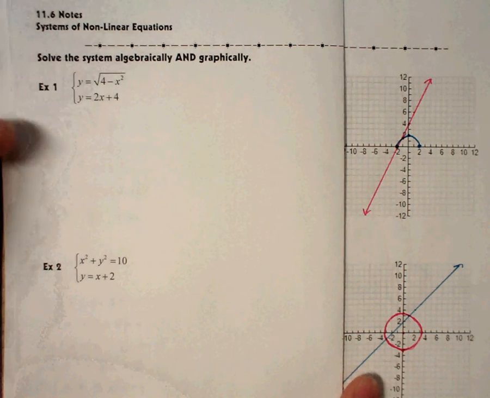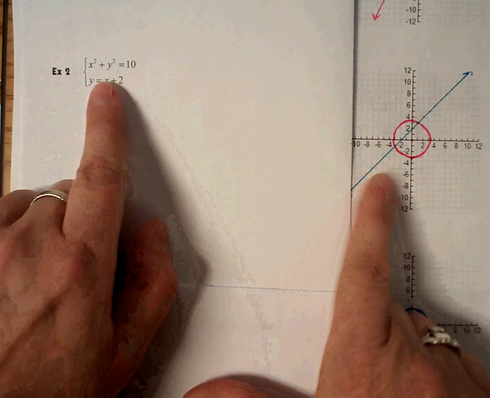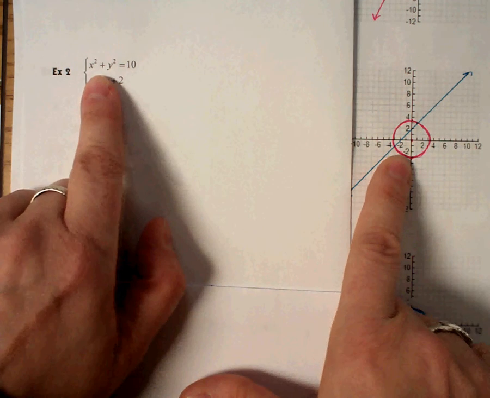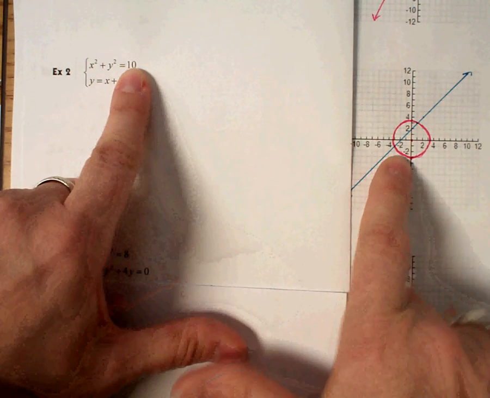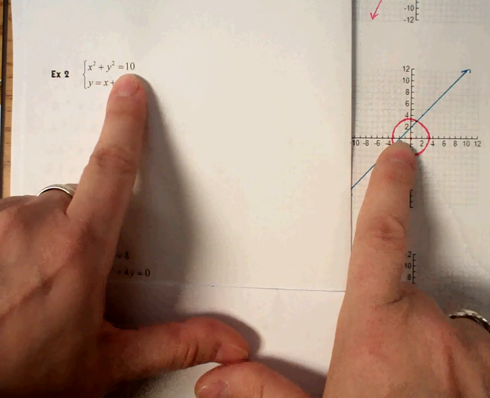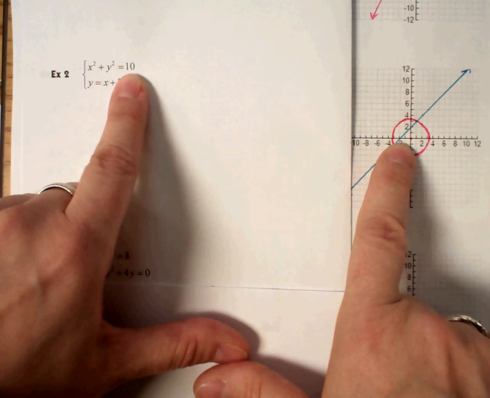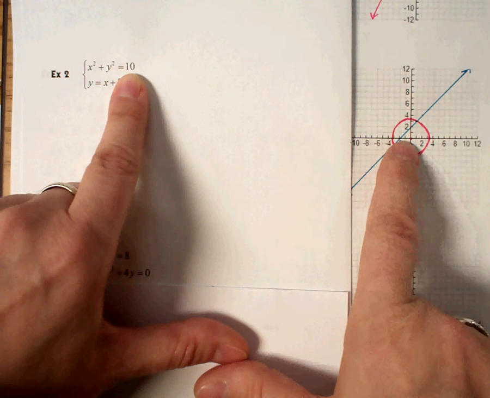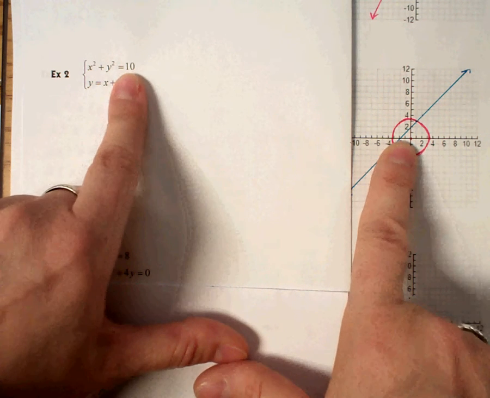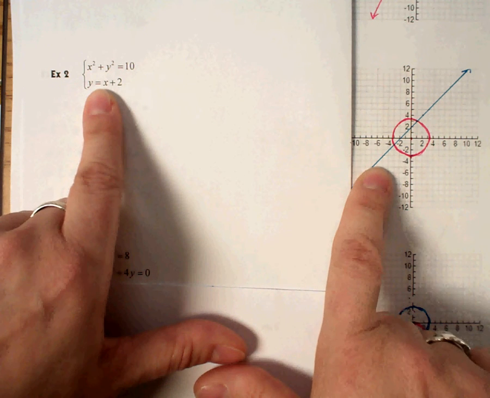Moving on to example 2, just thinking through our types of graphs. My pink equation is the equation for my circle with the center at 0, 0, and my radius is just a little bit more than 3. I need to remember that the right-hand side of this equation is not the radius itself, but is in fact the radius squared. So when I went to graph this, I simply did the square root of 10. Again, my blue line in this case was in its slope-intercept form.